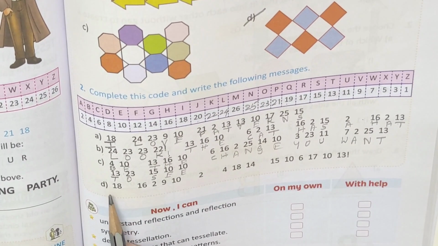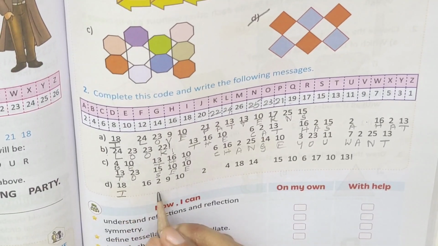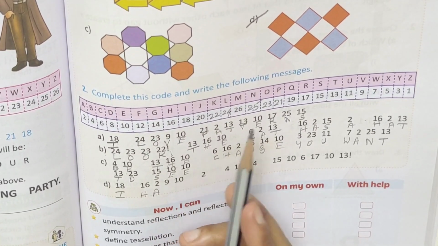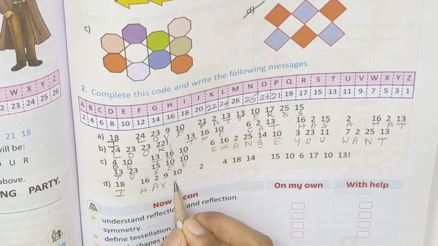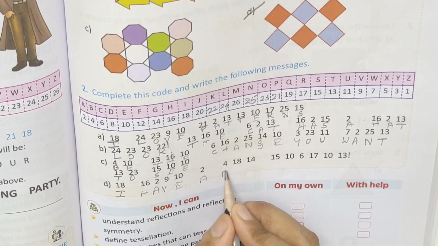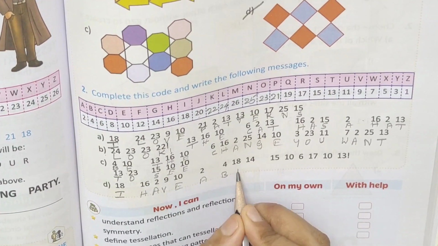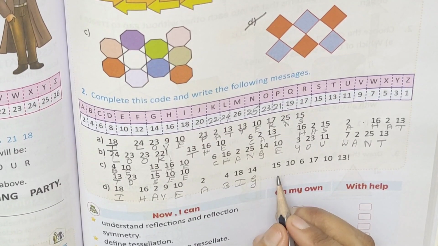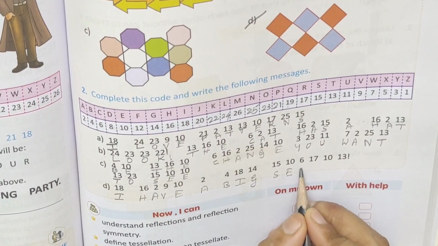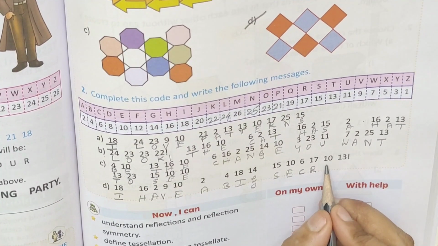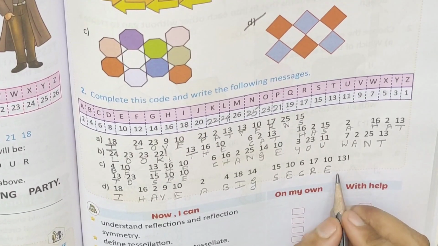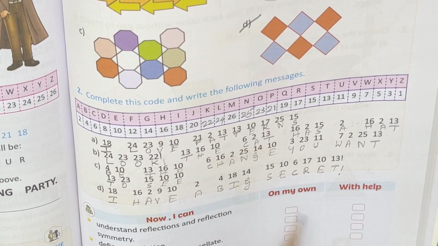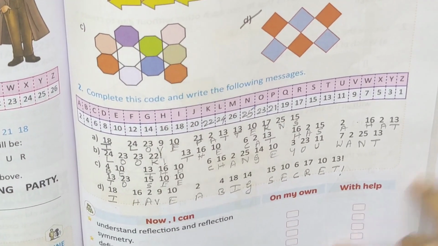Okay. Next, D. 18, I. 16, H. 2, A. 9, V. 10, E. 2, A. 4, B. 18, I. 14, G. 15, S. 10, E. 6, C. 17, R. 10, E. 13, T. I have a big secret. Understood?